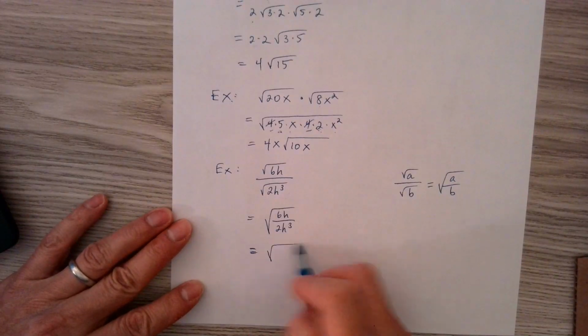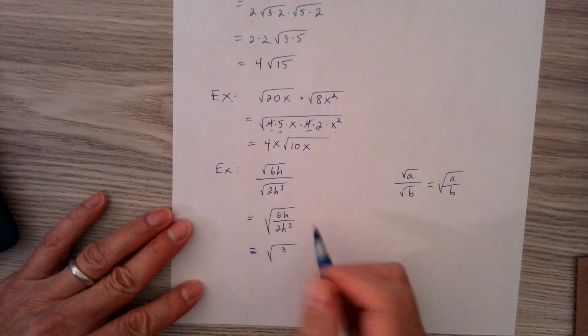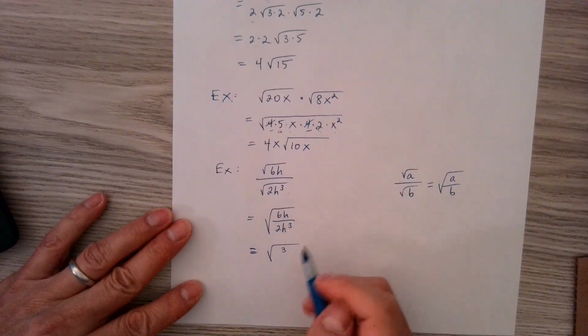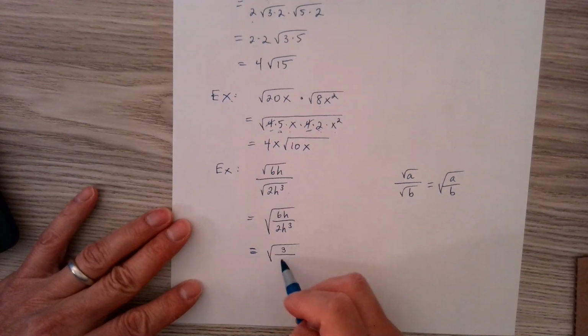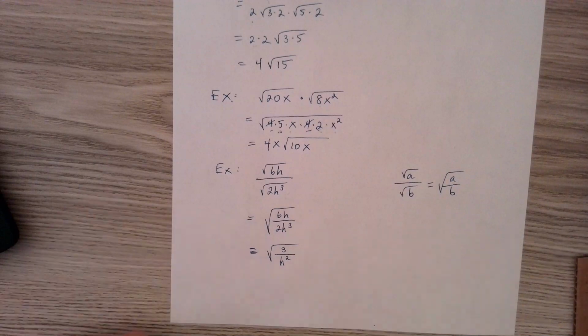In the rad, 6 over 2 becomes a 3, and the h over h cubed, from our laws of exponents, we know that leaves us with h squared in the denominator.